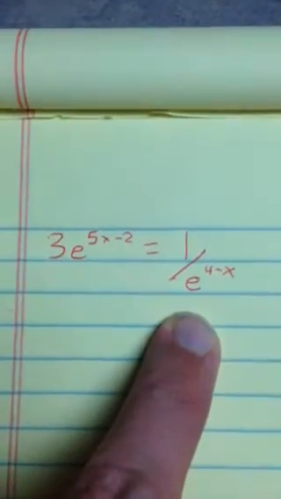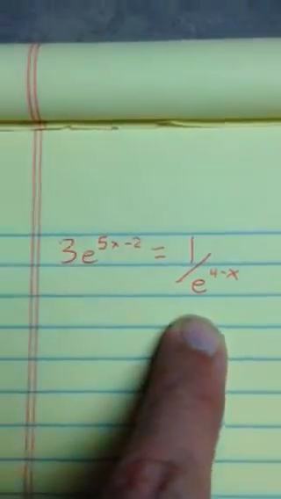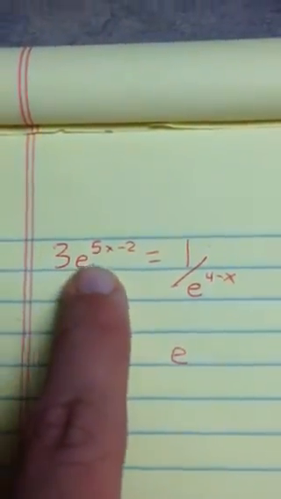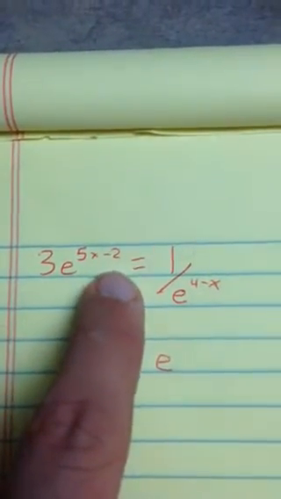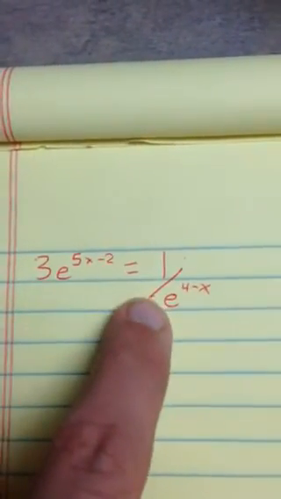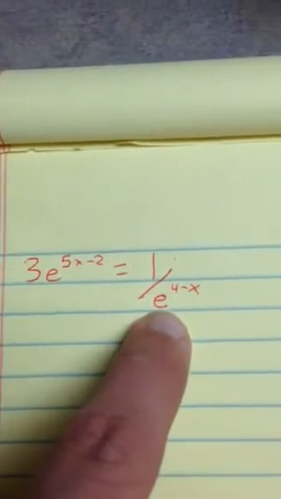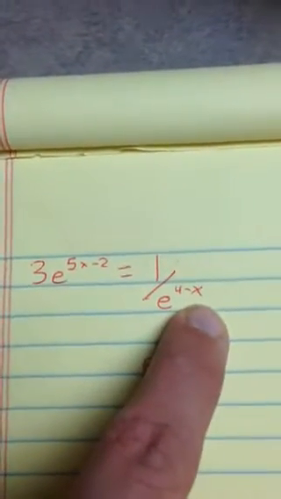We're looking at one last exponential solving problem. The one we have here is 3e to the power of 5x minus 2 equals 1 over e to the power of 4 minus x.